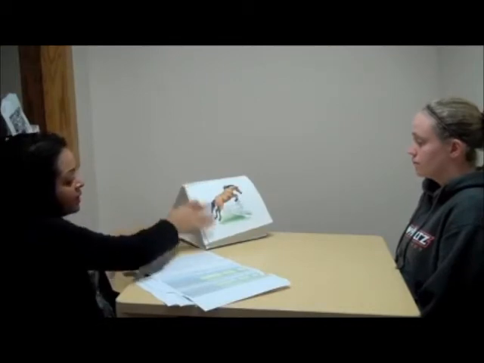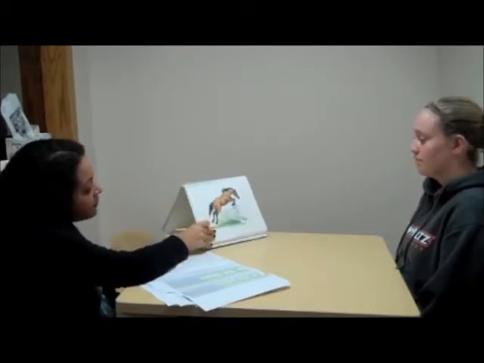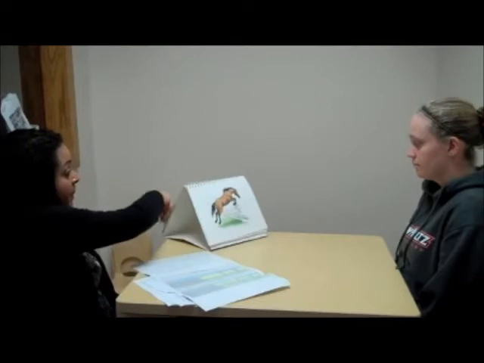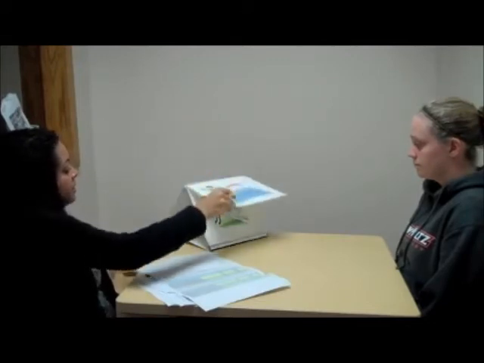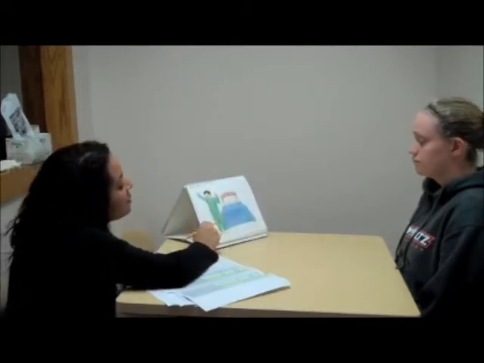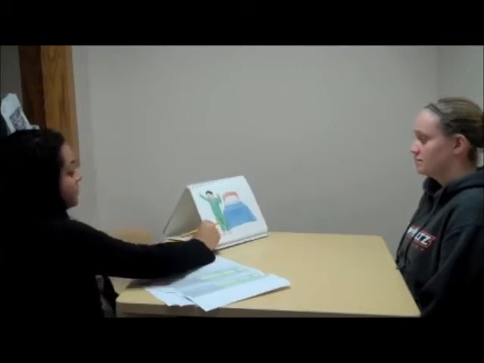Okay. And what's the horse doing in the picture? Jumping. Okay, he's jumping. What is the little boy wearing to bed? Pajamas.